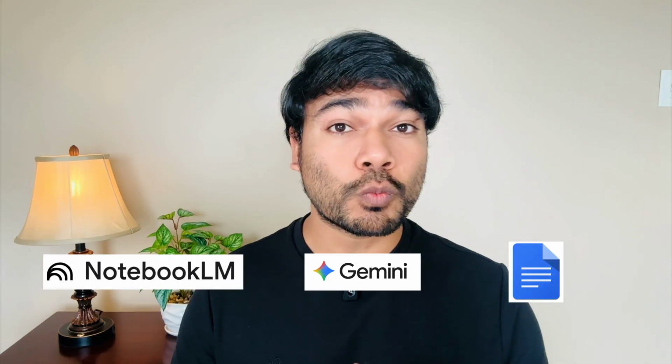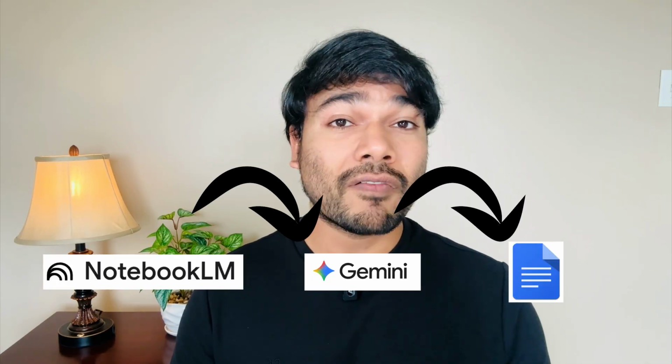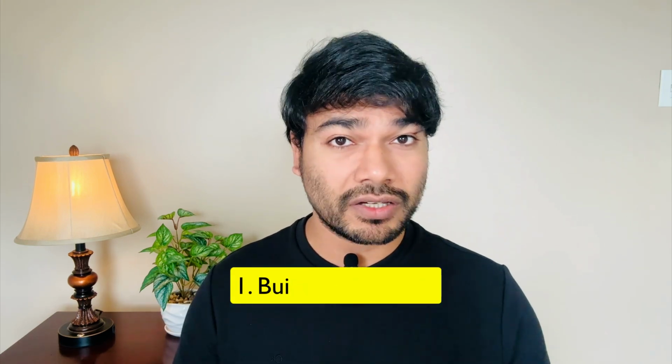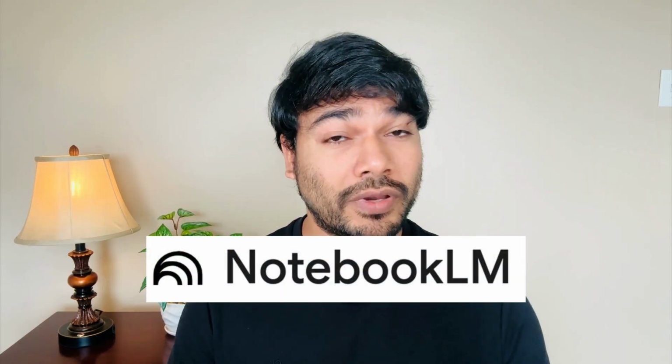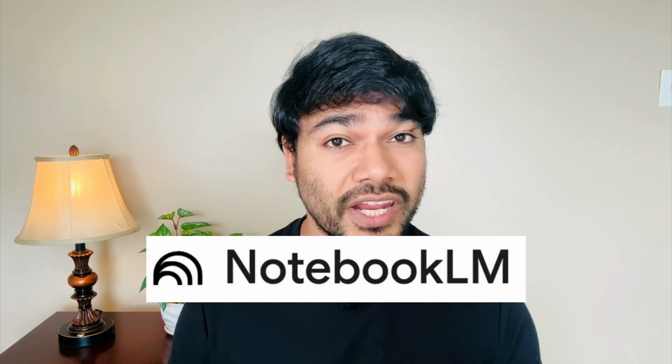So today I'm going to show you that hidden workflow that connects NotebookLM directly into Google Doc via Gemini Gems through 3 simple steps. So step 1 is building the brain. So the first question is, how do we organize that messy data so that AI can actually use it? The answer is NotebookLM, and you can think of it as a specialized brain for your project.